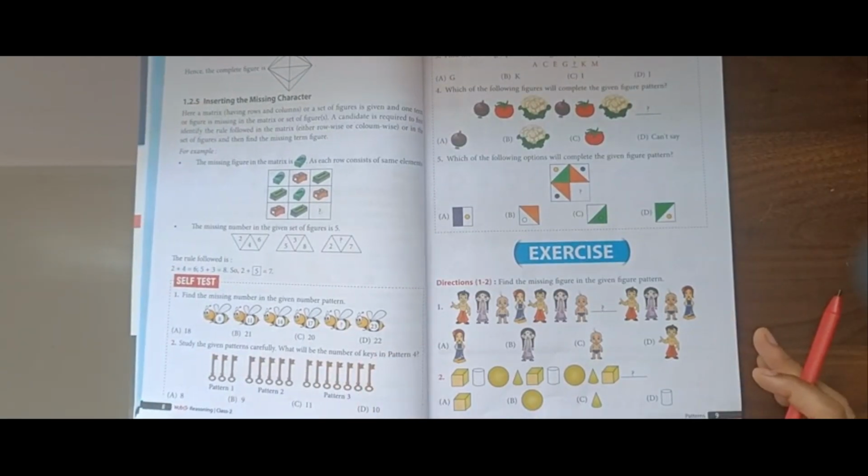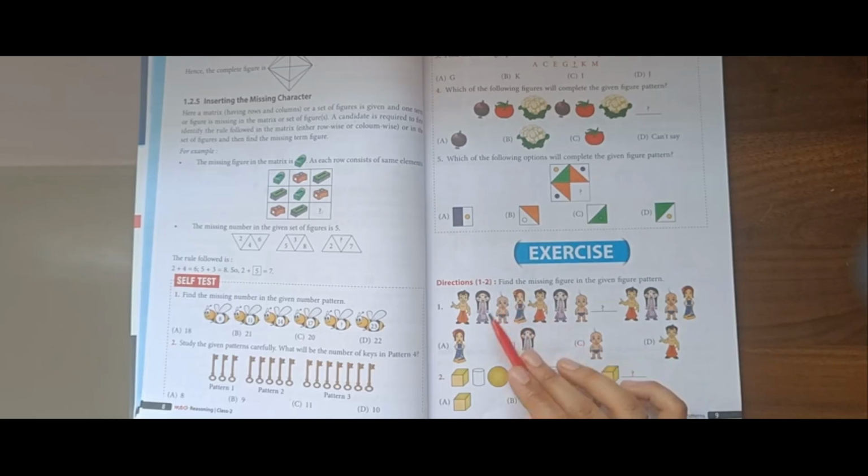Next is the exercise. Let's do it. Directions for questions 1 and 2: find the missing figure in the given pattern. So what will be missing here? Chota Bheem, Chutki, I don't know the name. So one kid, then another, then repeating here again Chota Bheem, Chutki, Raju. Then what will come? The princess is coming here after Raju. So who will come? This princess will come. So the answer is A.